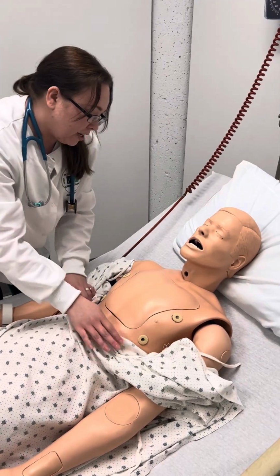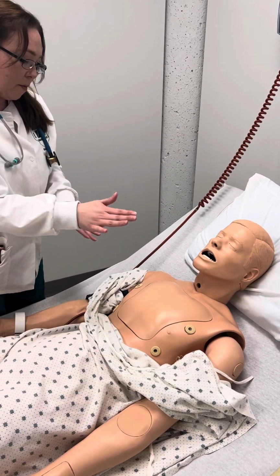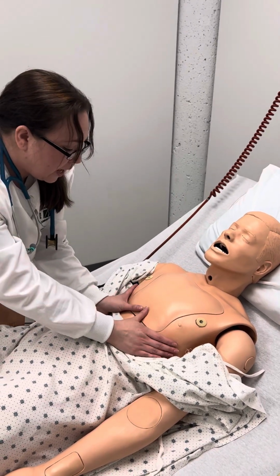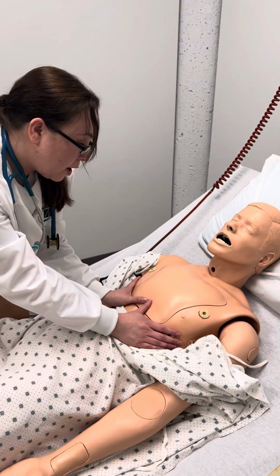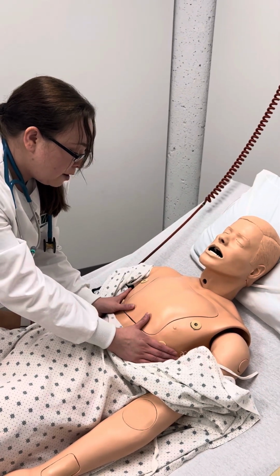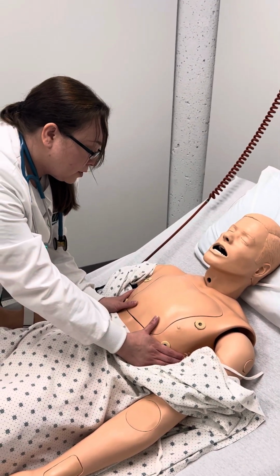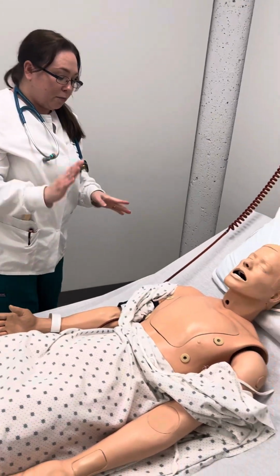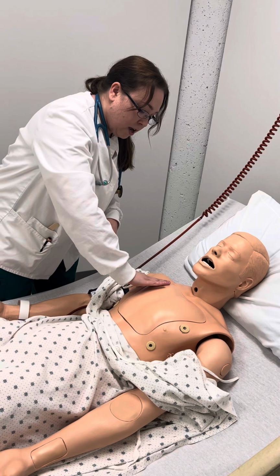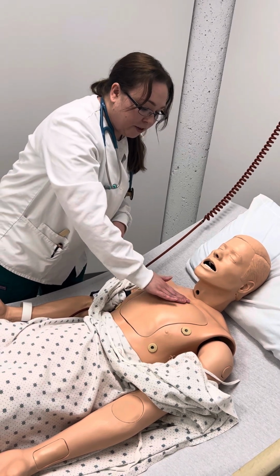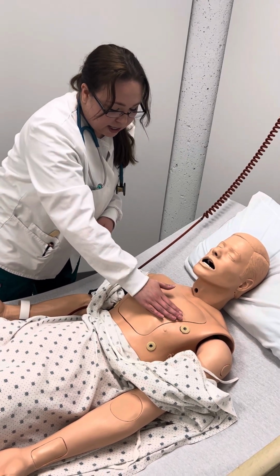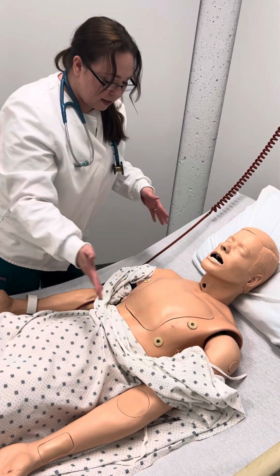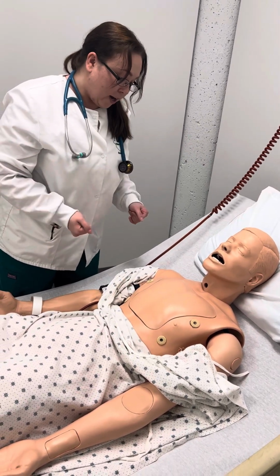I see that my patient's chest is flat. It is symmetrical. I'm also going to do the chest expansion, put my hands on the patient's chest, and ask the patient to take a deep breath in, and my hands separated symmetrically, and my patient has a normal depth. Next, I'm going to palpate the patient's chest, and I'm feeling for any masses, any tenderness or crepitus, and my patient has none.